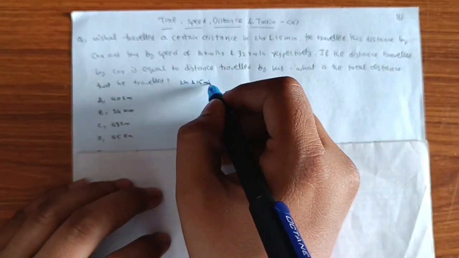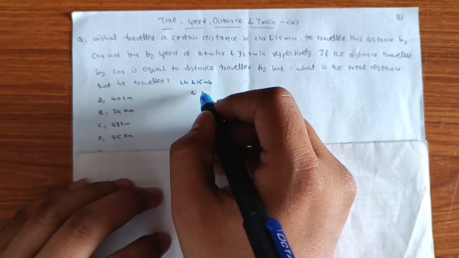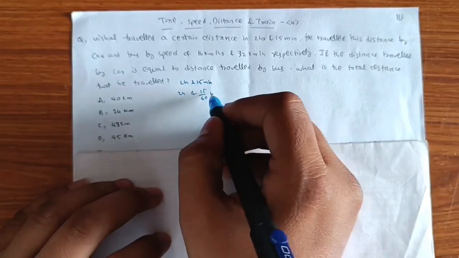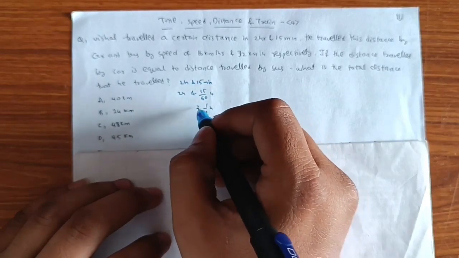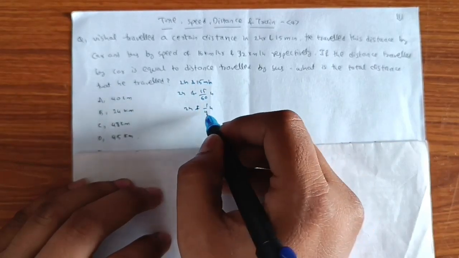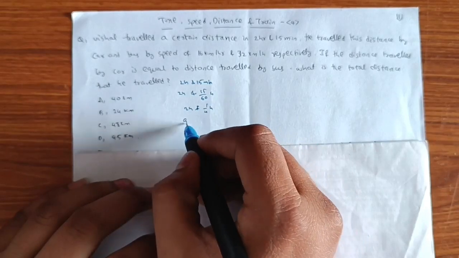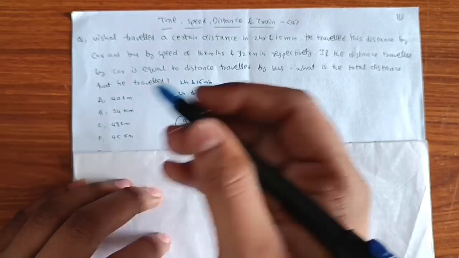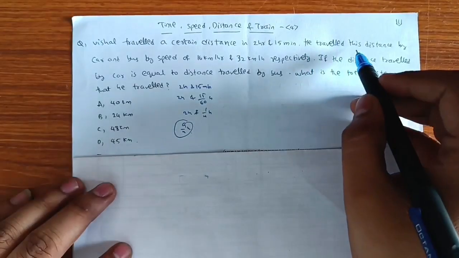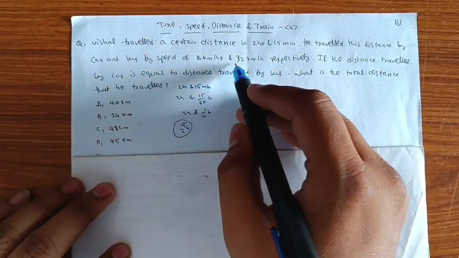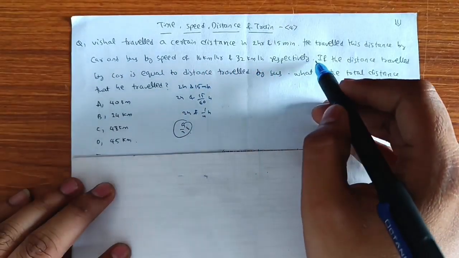If we convert 15 minutes to hours, we get 15 by 60, so 2 hours and 15 by 60 hours, which is nothing but 1 by 4 hour. So 2 hours plus 1 by 4 hour is nothing but 9 by 4 hours to cover the certain distance. He traveled this distance by car and bus at a speed of 16 km per hour and 32 km per hour respectively.